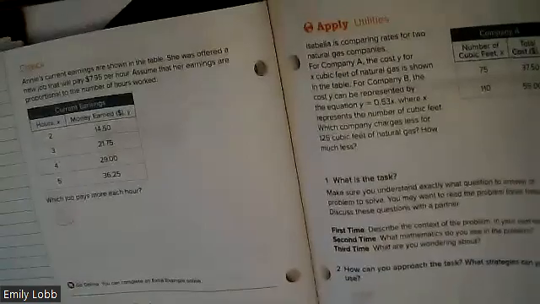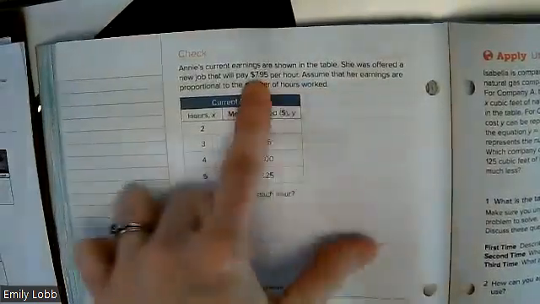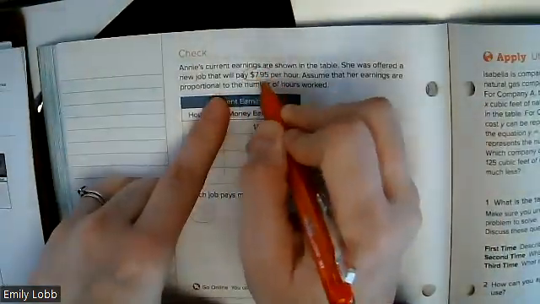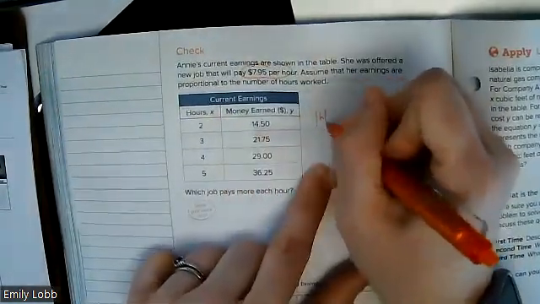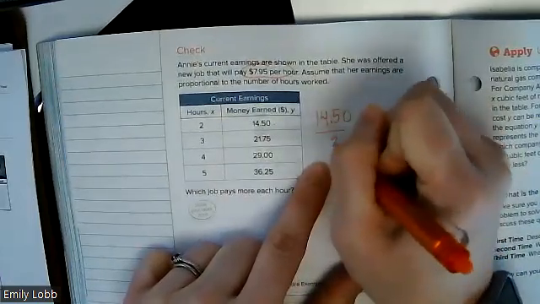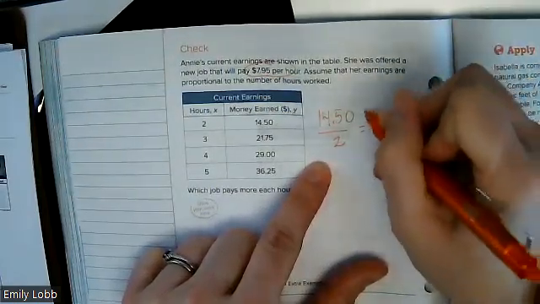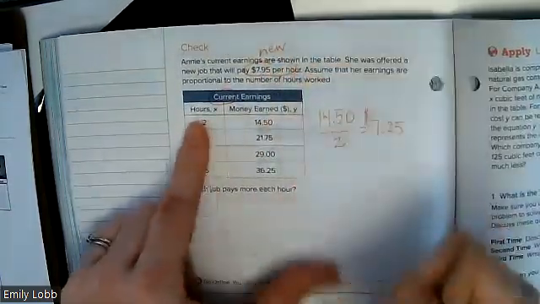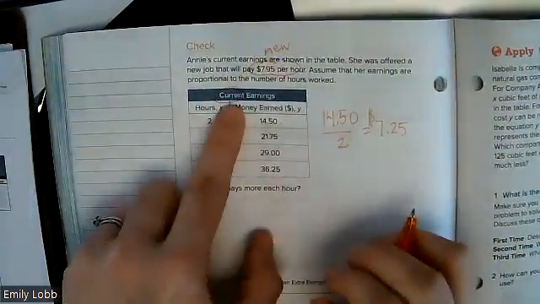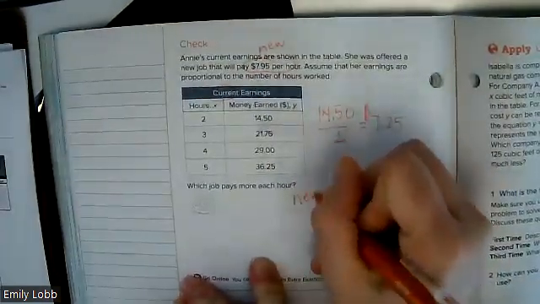All right, these next few problems should be quick and easy. Oh, we've got one more check. So we're comparing $7.95 per hour with whatever it is here. So we can say $14.50 divided by 2, $7.25. So this is her current job. This is her new job. Which pays more, new or current? New, right? That's all.